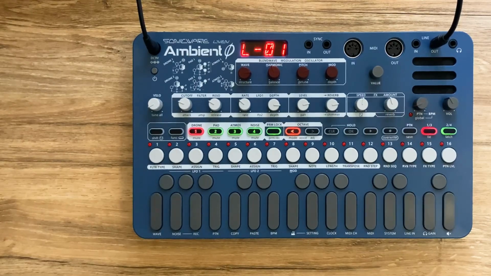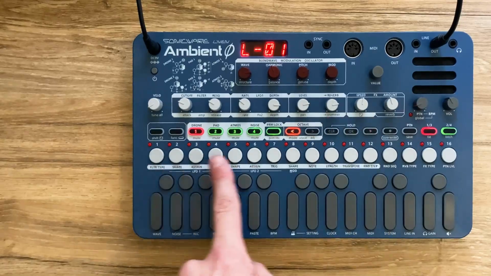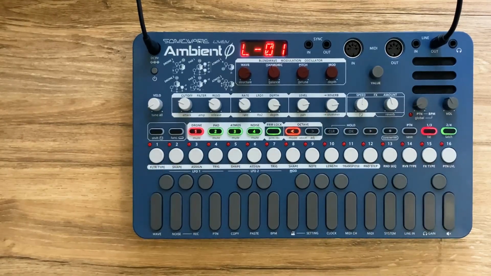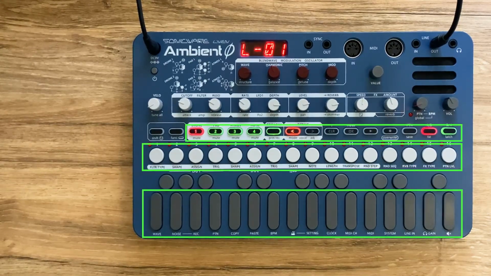In this video, we're going to focus instead on how we can take the sounds that are already available to us and then do different things with them by using these light gray knobs and these buttons down here. Now, on the Ambient Zero, many buttons have 2 functions, with the primary function being labeled on the top and the secondary function on the bottom.